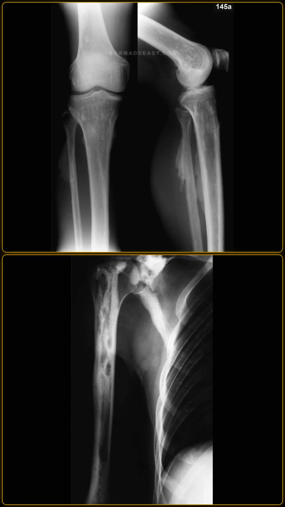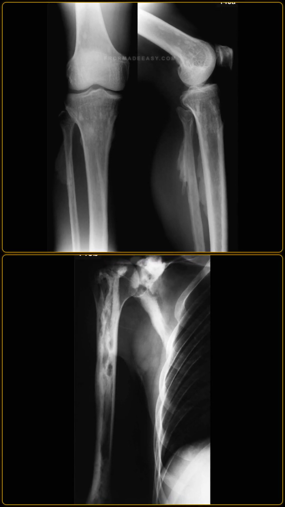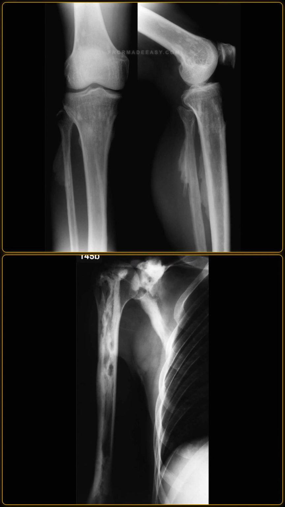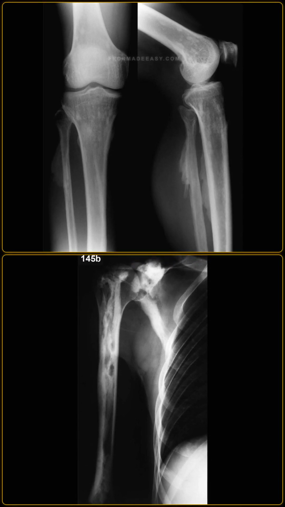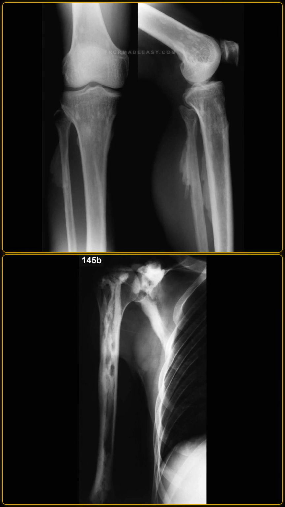What is osteopoikilosis, and what are its key imaging features and genetic background? Osteopoikilosis, meaning spotted bones, is a benign autosomal dominant sclerosing dysplasia caused by LEMD3 gene mutations.